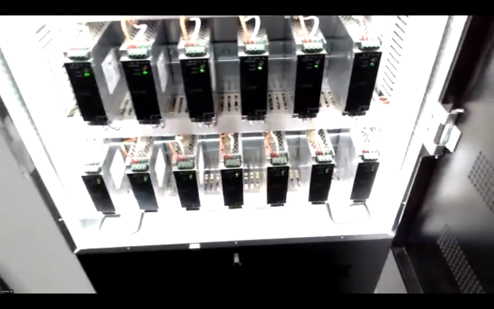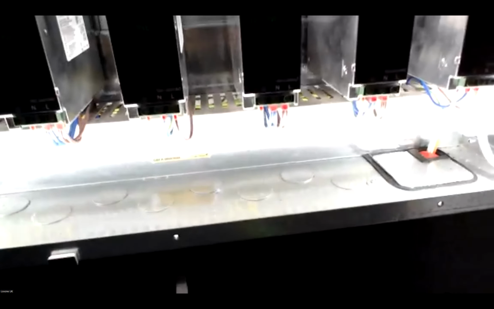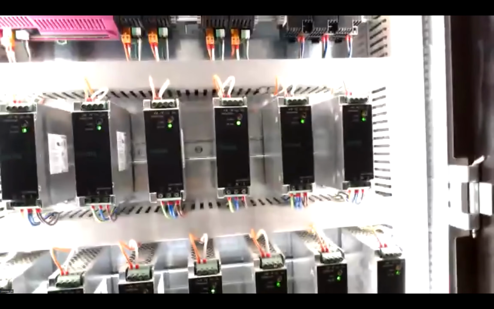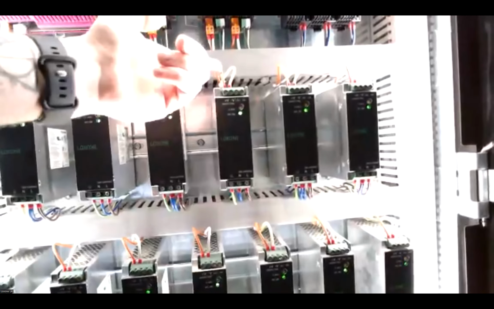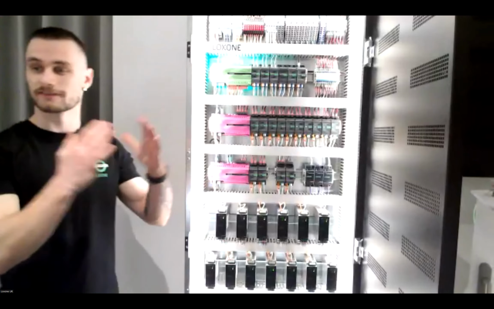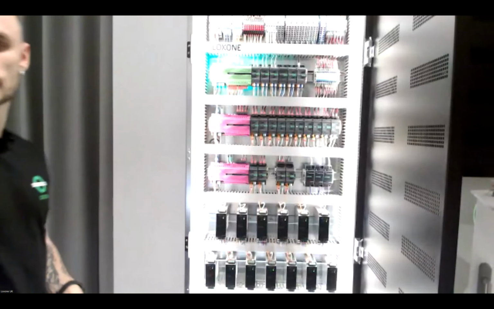So in here, we'll be able to see at the bottom, we have a 230 volt mains coming into the power supply. On the top, we have the 24-volt side. So, mains in, 24-volt out. Why is that important and what can we do with that information? What we want is a nice separation between our mains and 24-volt side.